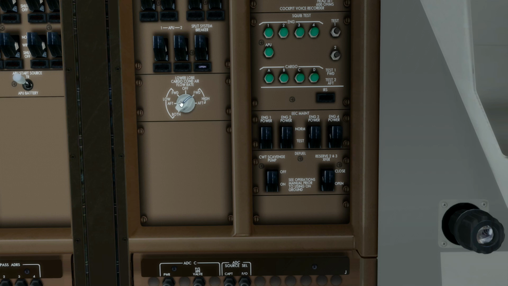In the aft high position, then all of Pack 2's air is going to the aft lower lobe cargo deck. So basically, in this position, Pack 2 is only serving to condition the air in the rear cargo compartment. In this position, all of Pack 3's air is going to condition the air in the forward cargo hold.